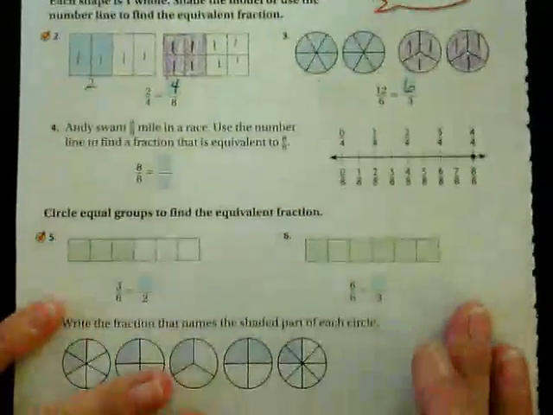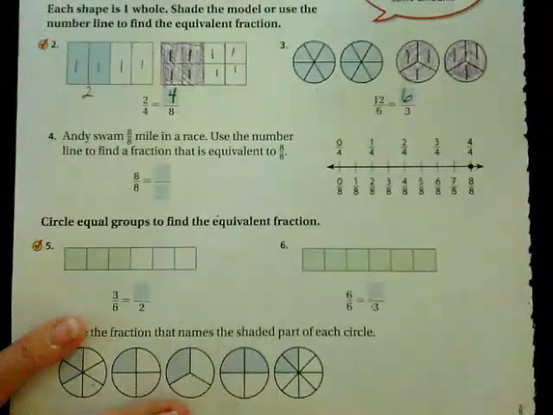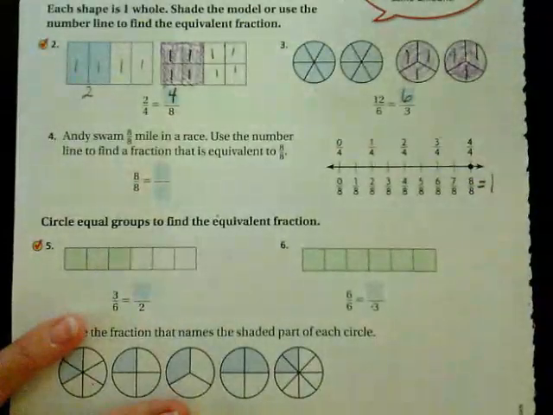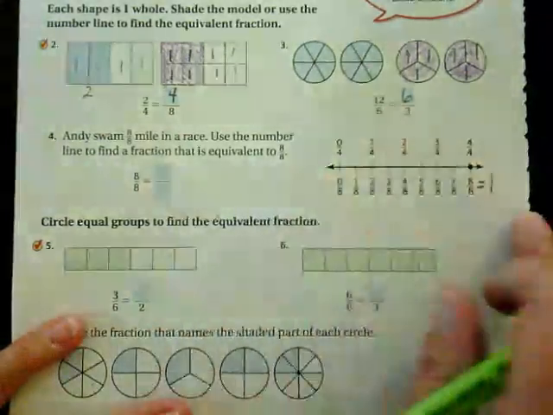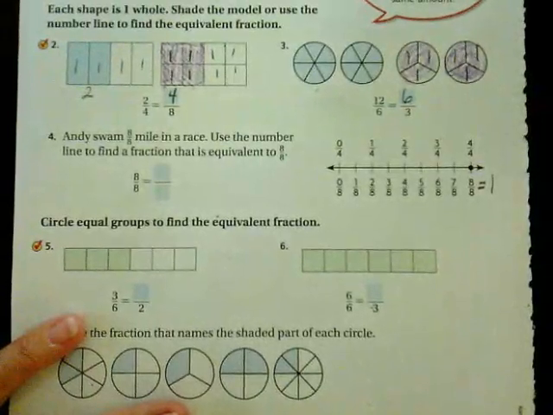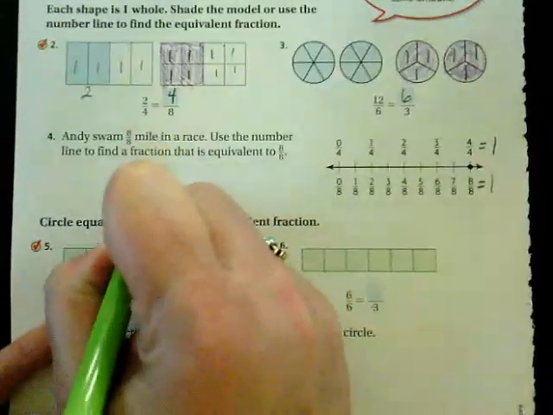Let's look at number 4. Andy swam 8/8 mile in a race. Use the number line to find a fraction that is equivalent to 8/8. What do we know about 8/8? It equals 1. Any number over itself equals 1. So looking at this number line, which other fraction would be equivalent? That's right, 4/4. It also equals 1.